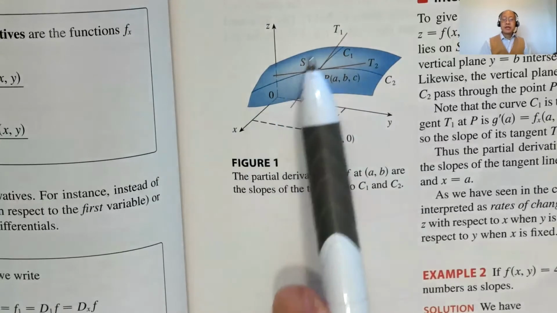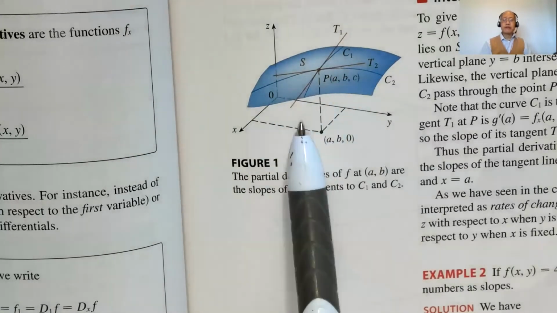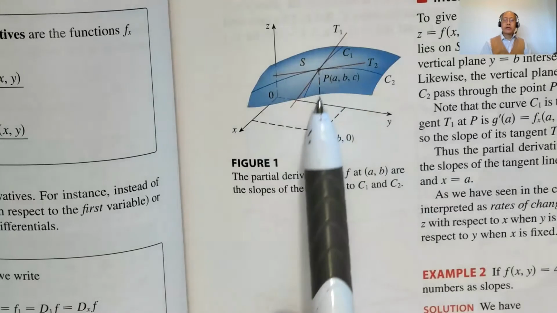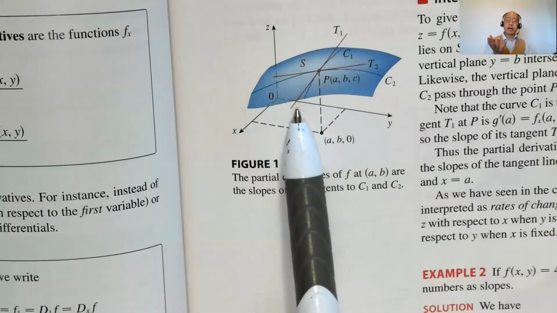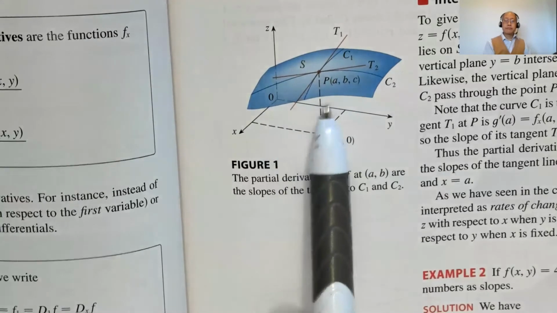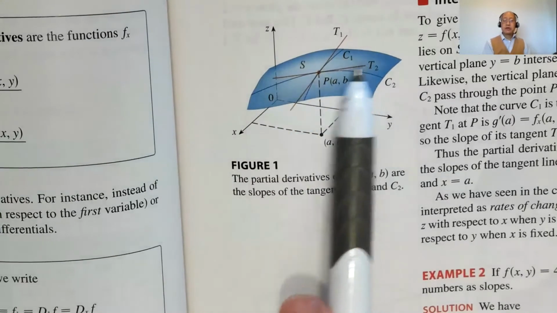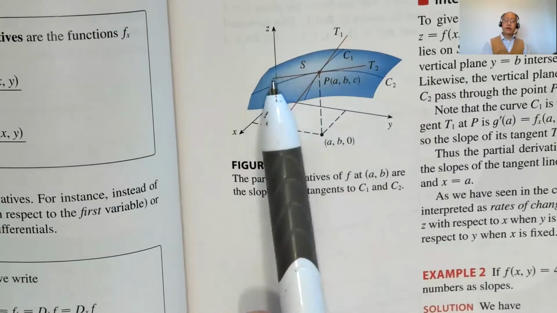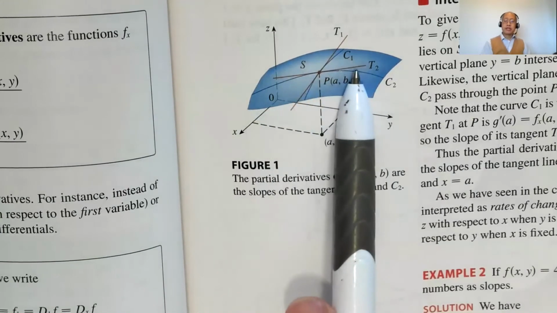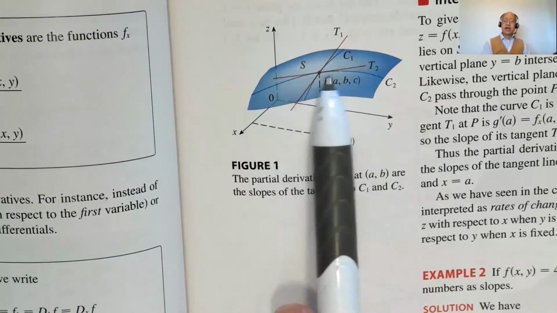This T1, it's the partial derivative with respect to x. You're going only in the x direction. So if I'm only going in the x direction, that means y is temporarily constant, right? You're not moving left to right. And likewise, T2, that's a partial derivative of the function with respect to y. You're only going in the y direction. Rate of change of f or rate of change of z with respect to y.